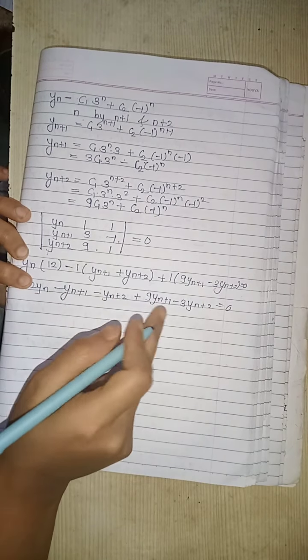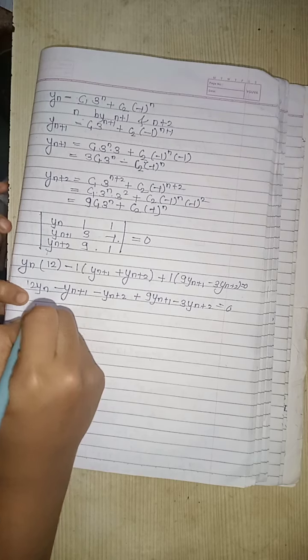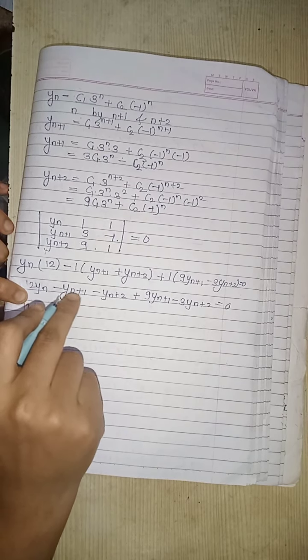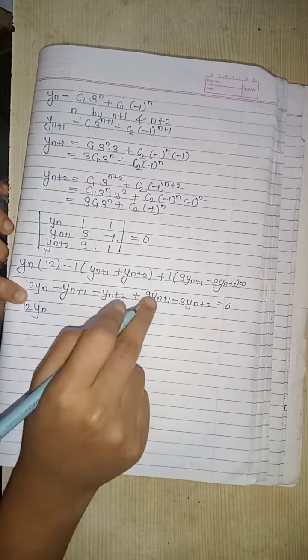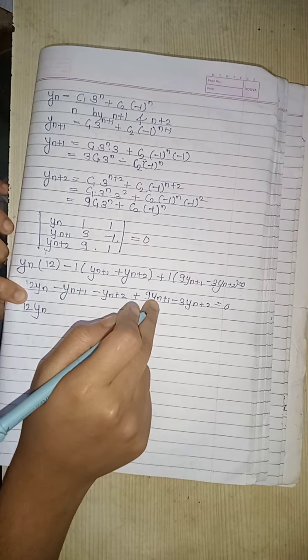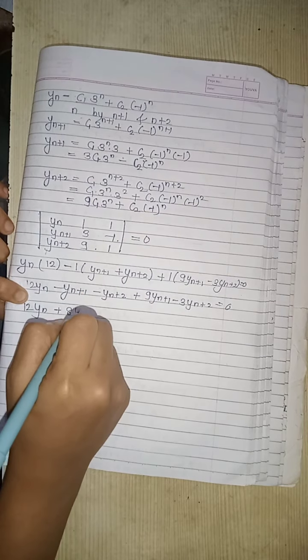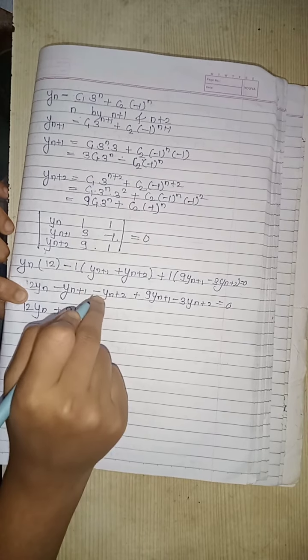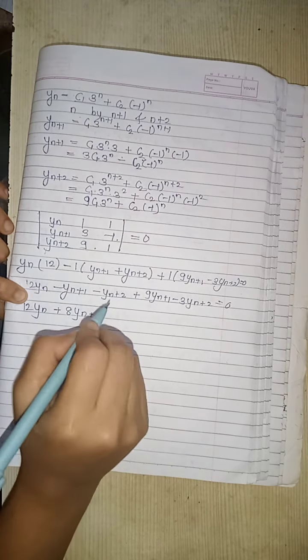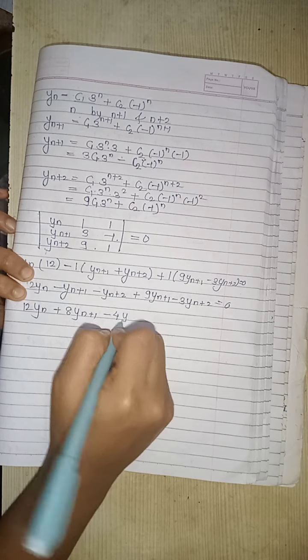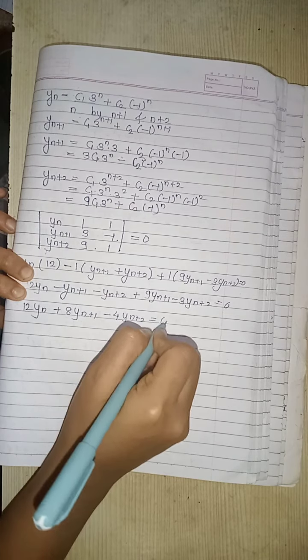So we have 12yn, plus 8yn plus 1, and minus yn plus 2 minus 3yn plus 2, which gives minus 4yn plus 2, equal to 0.